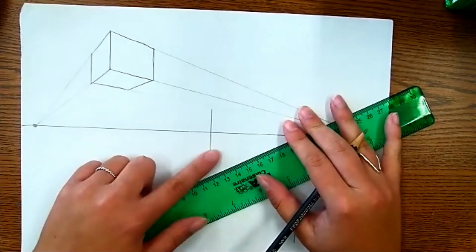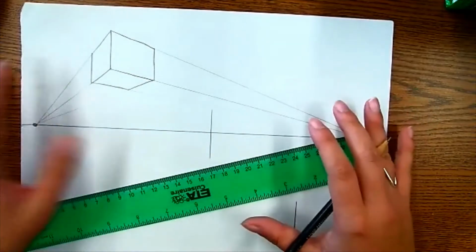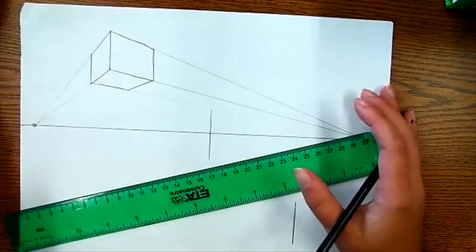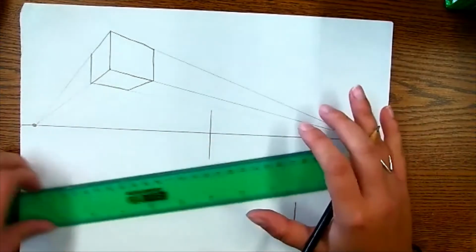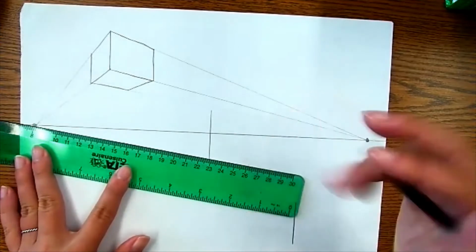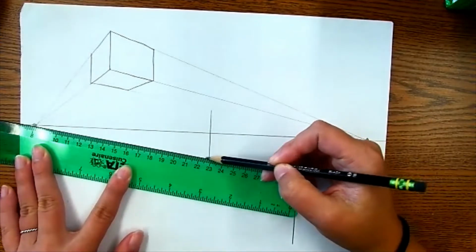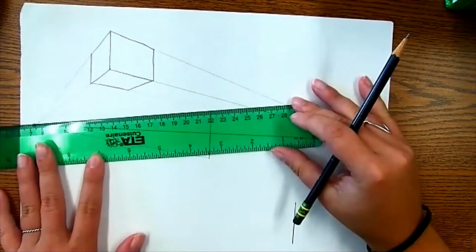Now we're going to focus on the one that's on our horizon line. And the beginning process that we did with the top one is going to be the exact same thing. So we're connecting this line to both vanishing points. So I'm going to start on this side, connect the bottom to the vanishing point, connect the top.